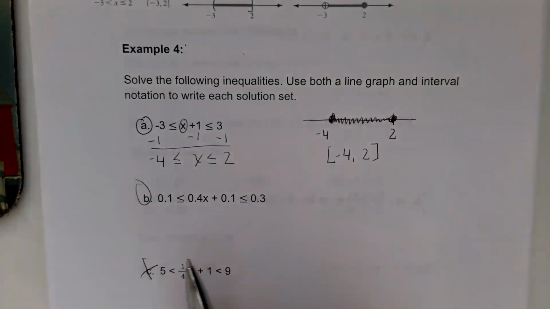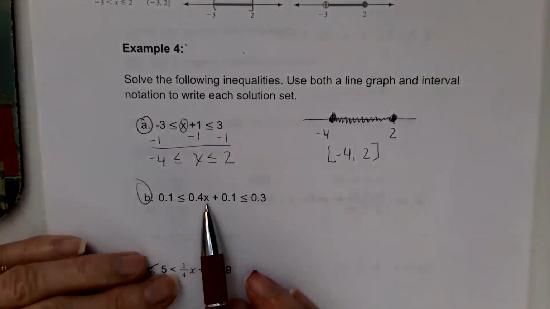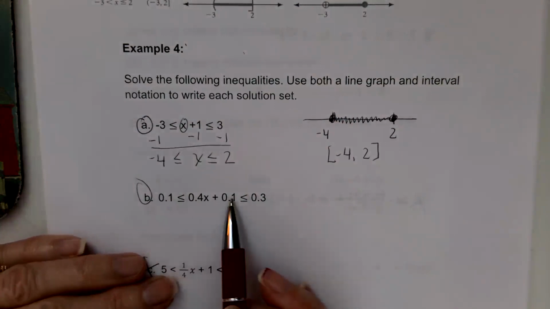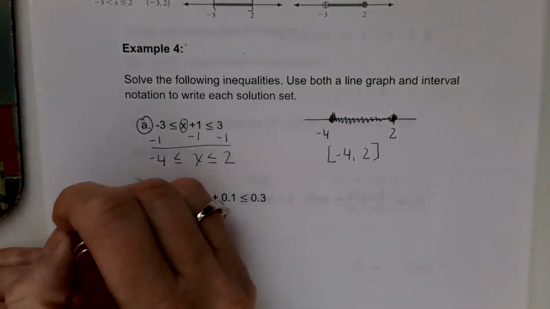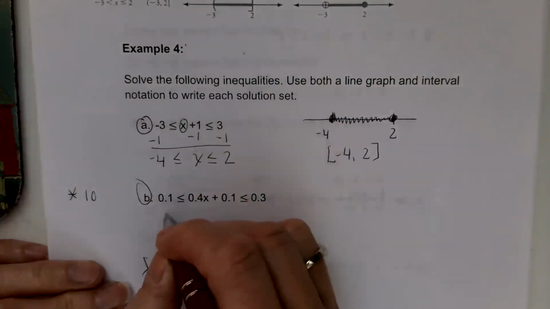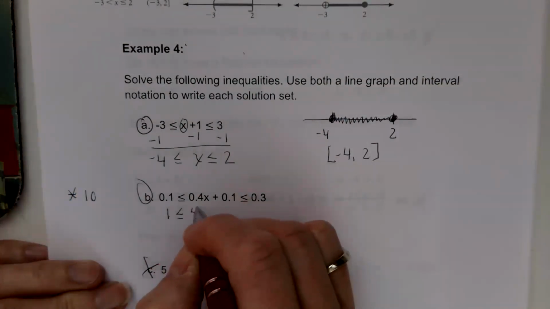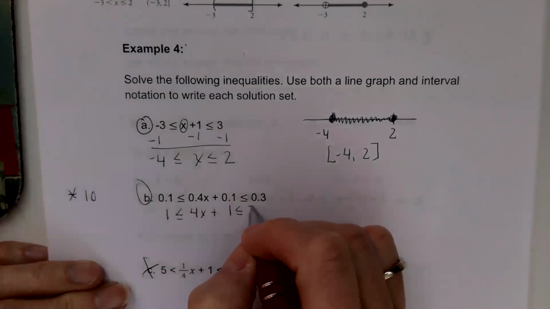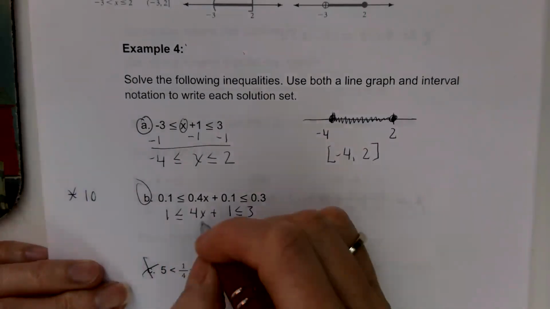So letter B says, we want to solve for x. We've got decimals. It looks like we have at most one decimal place on each, so I'm going to multiply through by just 10. So now it becomes 1 is less than or equal to 4x plus 1 is less than or equal to 3. That's much more simple.